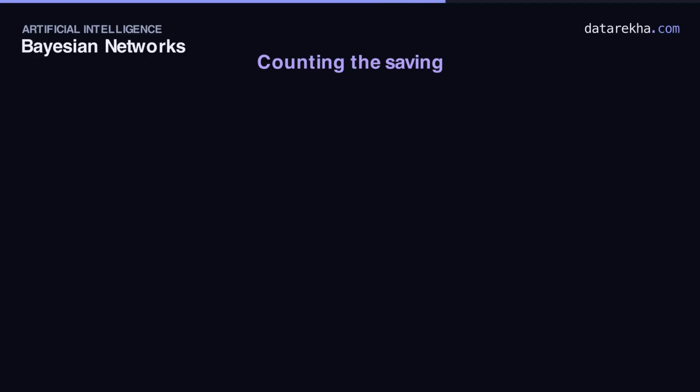So how much did the graph buy us? Let's count the numbers you must store. The naive full joint on the left, the network on the right. The full joint stores one number per row, minus 1 because they sum to 1. 31 numbers, as we saw at the start. Every one estimated from data.